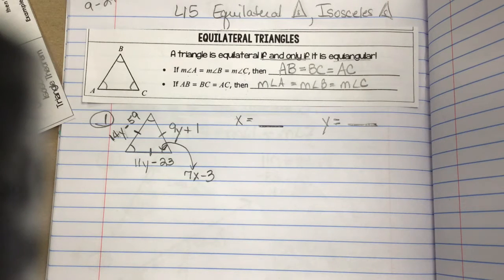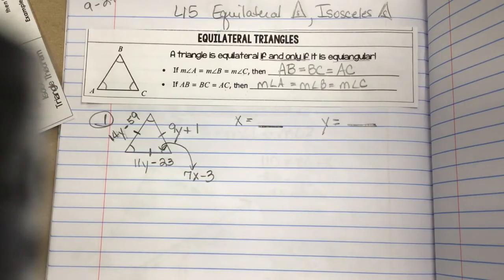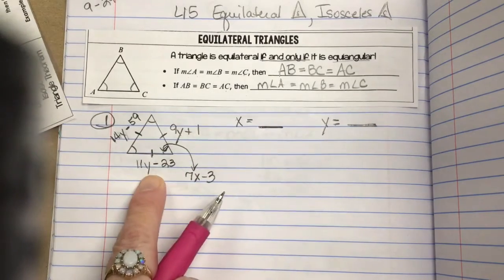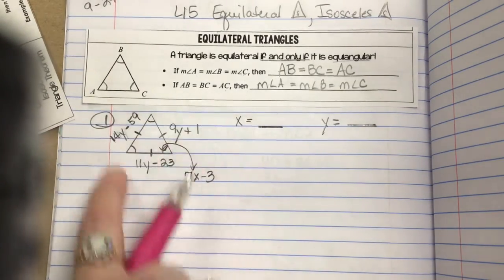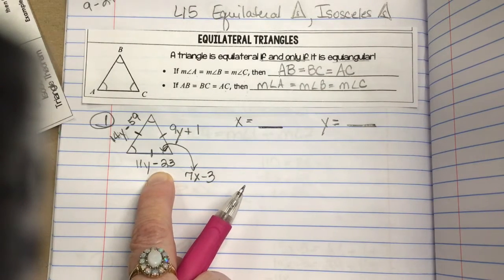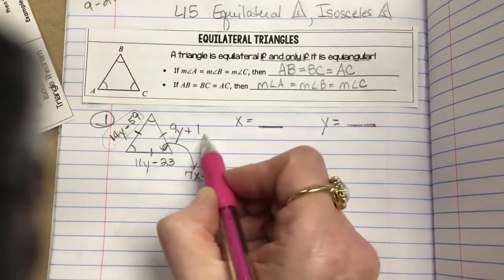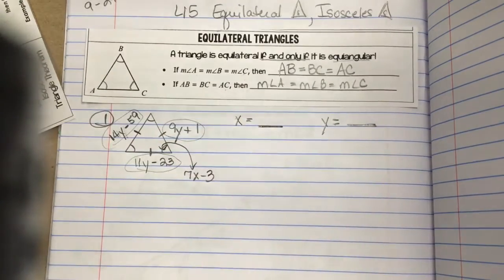Let's do y first, because that's probably the easiest. Well, you have a couple of choices, too, when you do y. I'm going to do the work for y right underneath here. If all the sides are equal, if all their measures are equal, the triangle's equilateral, then how could we find y? Do you see all the sides have a y in them? Then how could we solve for y?